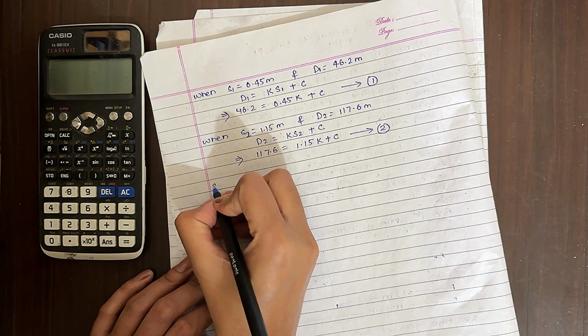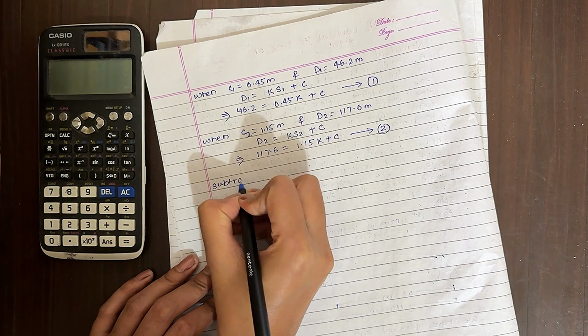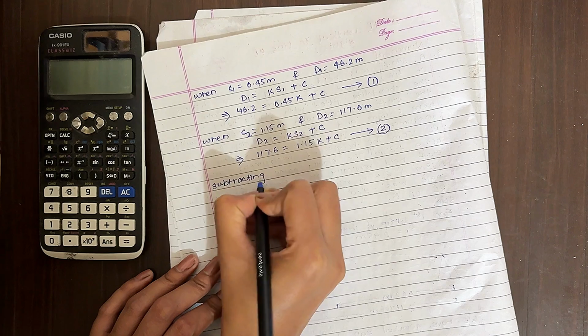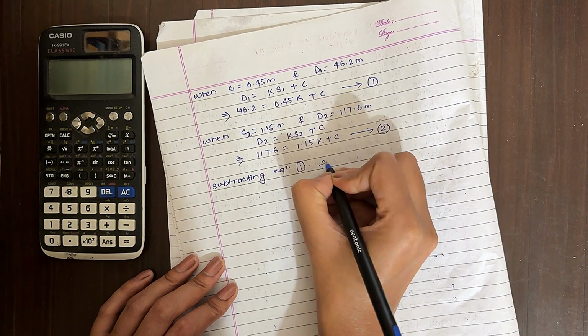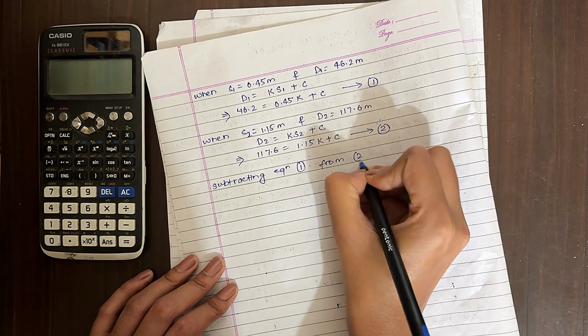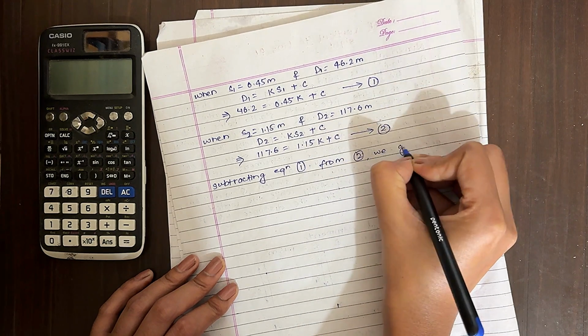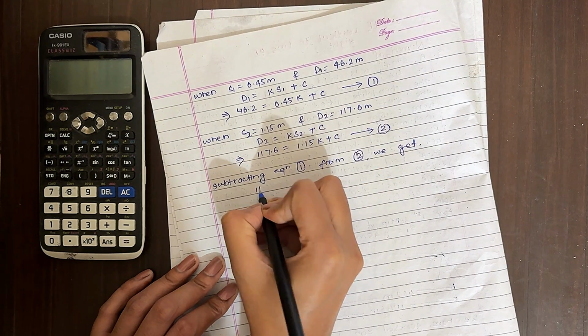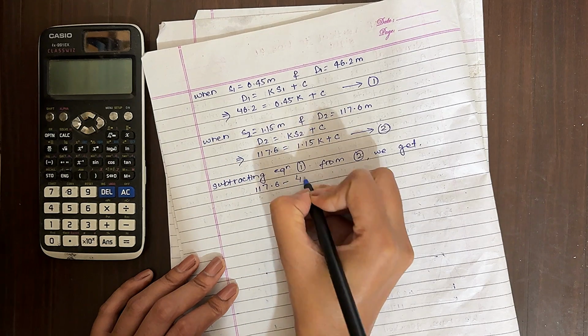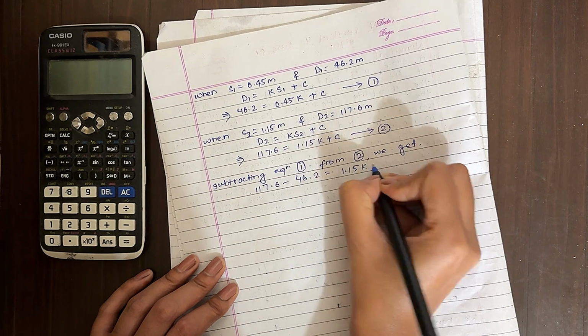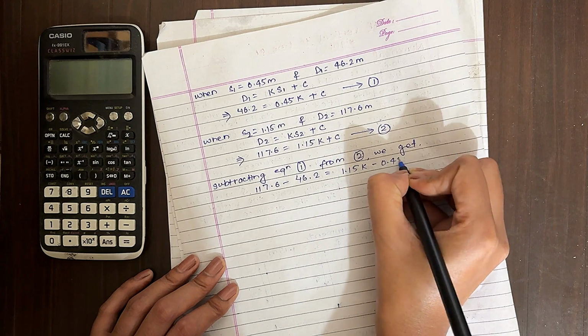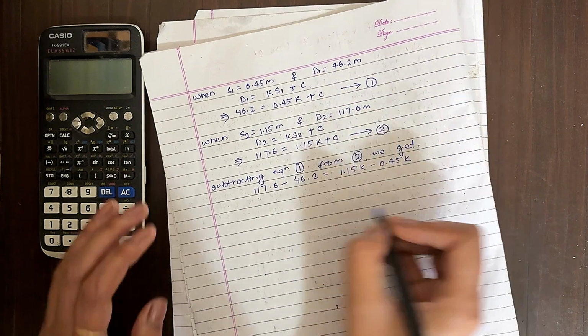Subtracting equation first from second, we get 117.6 minus 46.2 will be equal to 1.15 K minus 0.45 K, since C will be cancelled out.